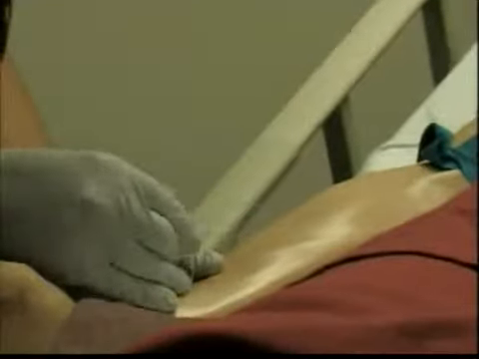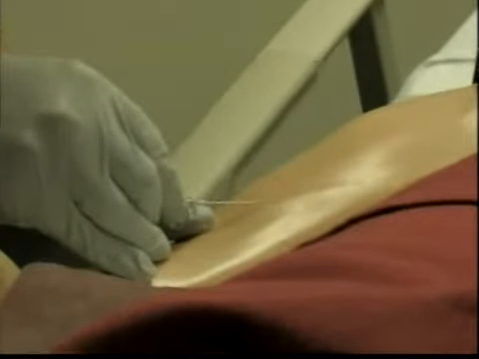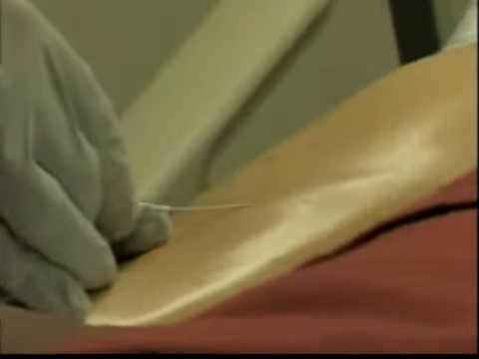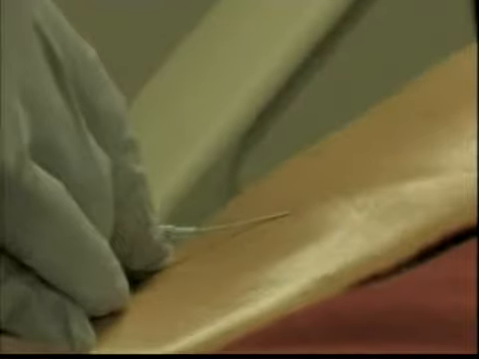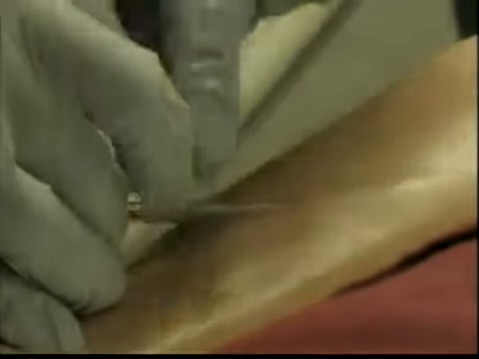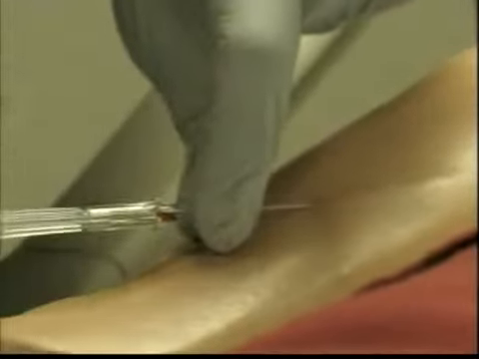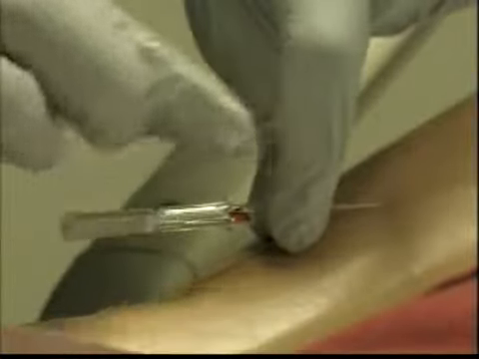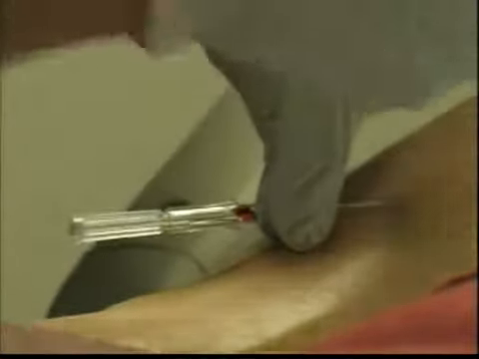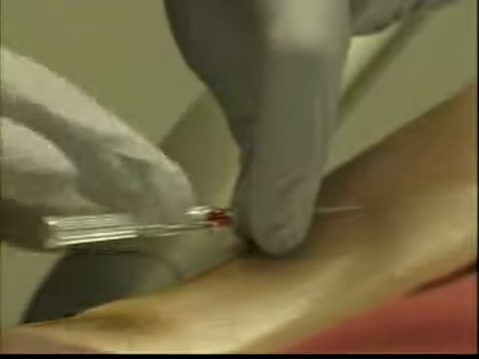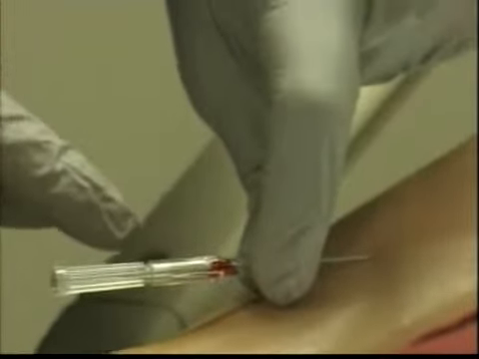You get your bevel up, needle at about a 10-degree angle, and you puncture. You actually tell the patient, I'm going to puncture, and you get it, and you start seeing your flashback. Look what I do with my fingers. I'm holding the hub with my index and my thumb, and I'm lifting the other 3 fingers up. You see how the chamber is filling with blood?